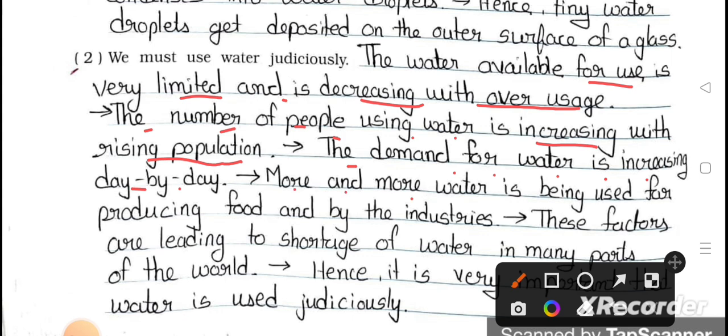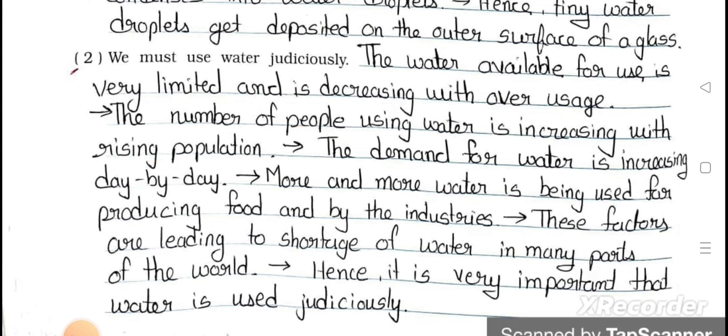More and more water is being used for producing food and by the industries. These factors are leading to shortage of water in many parts of the world. Hence, it is very important that water is used judiciously.